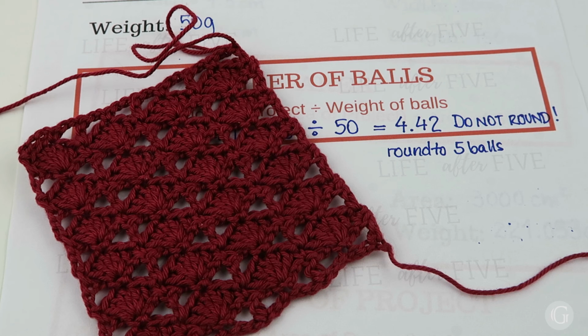That's all what I have for you, my friends, today. It's a little bit of maths, but it is really an important calculation because when we start a new project, we need to know how many balls or how much yarn we need for our project.